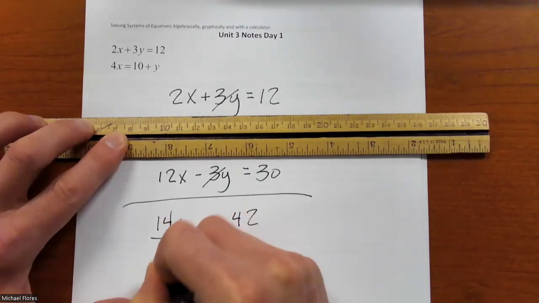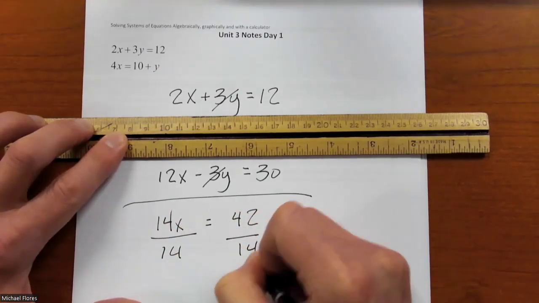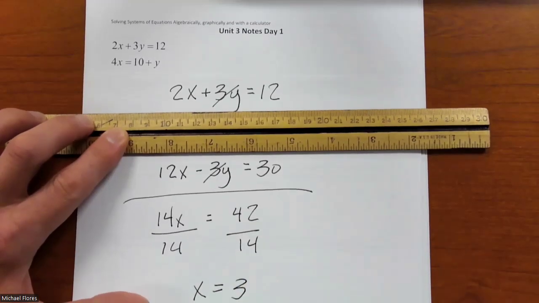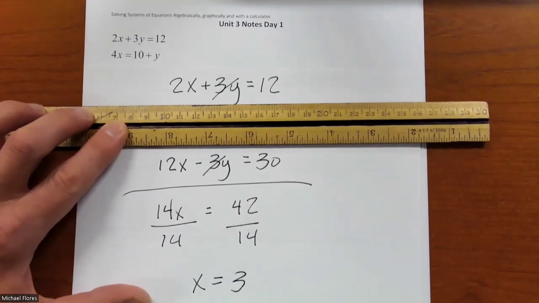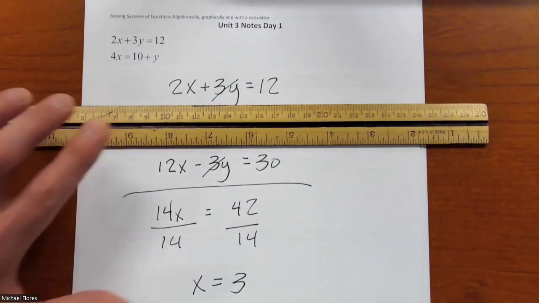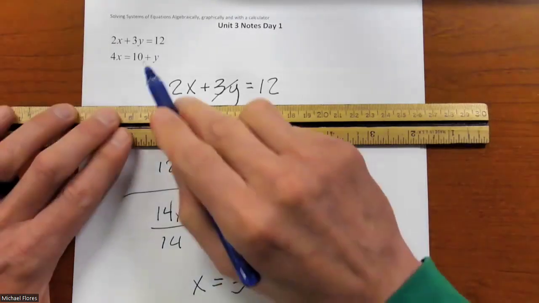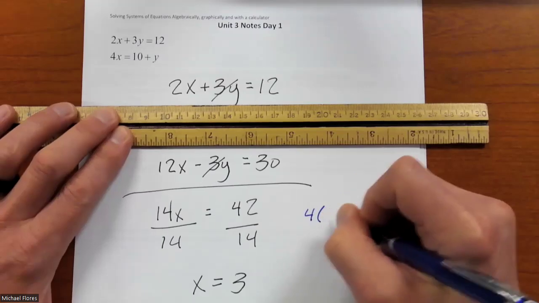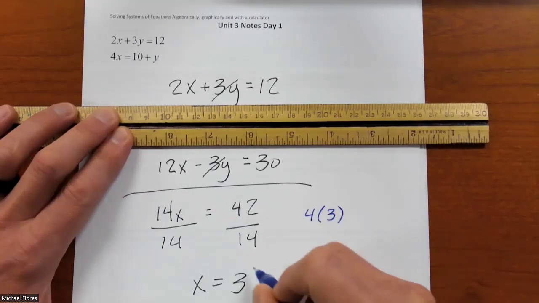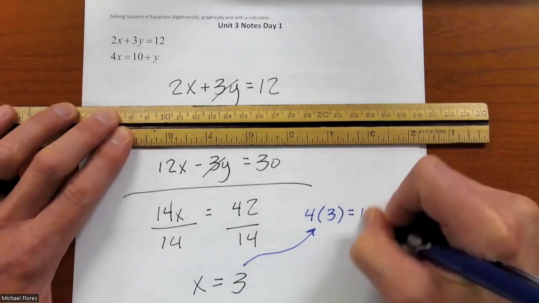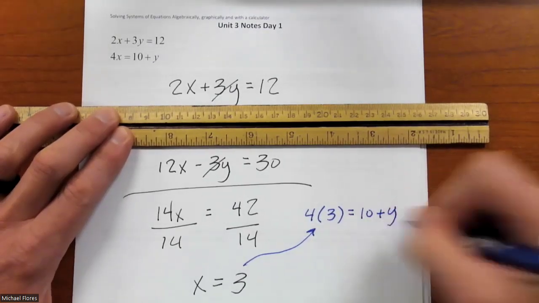And now you can divide both sides by 14. And we see that x equals 3. Now that you know what x is, you can go to either of these systems and use substitution and solve for y. How about I use this system here? So instead of 4 times x, let's do 4 times 3. Why? Because that's what x is, remember? We're going to set that equal to 10 plus y.